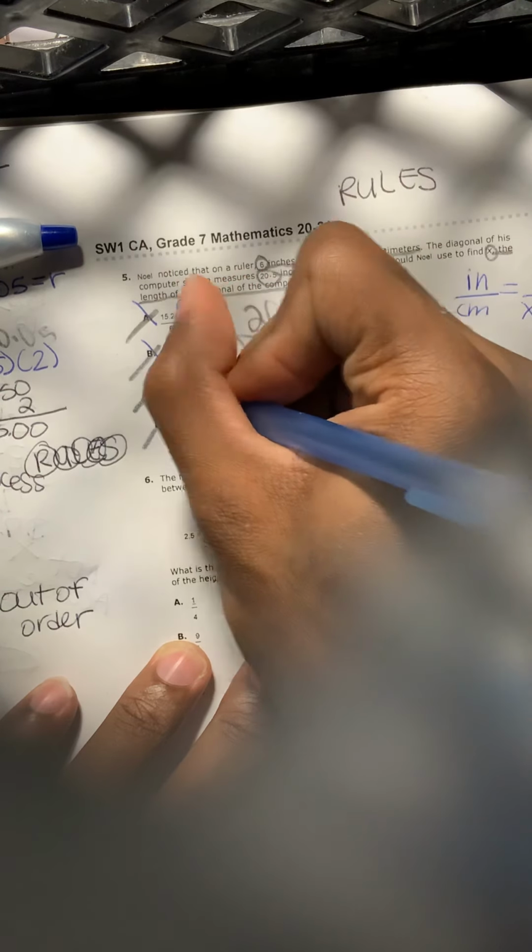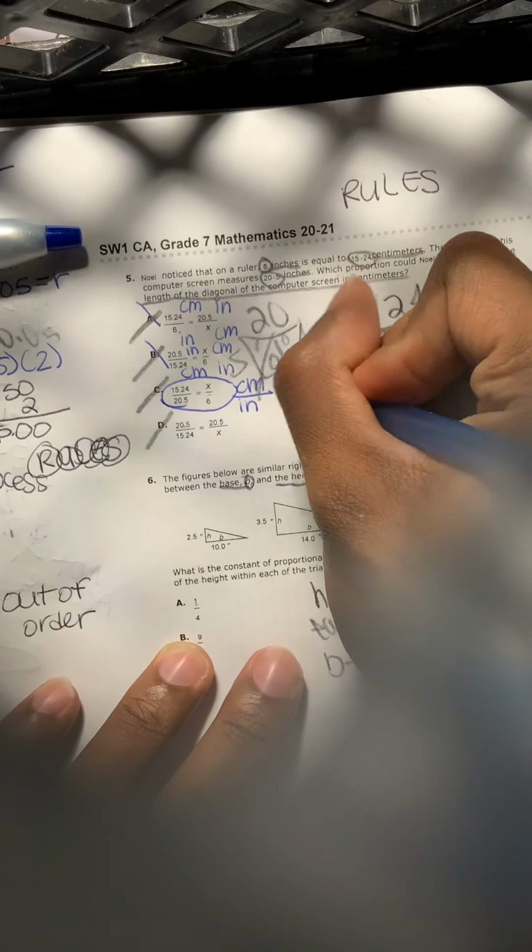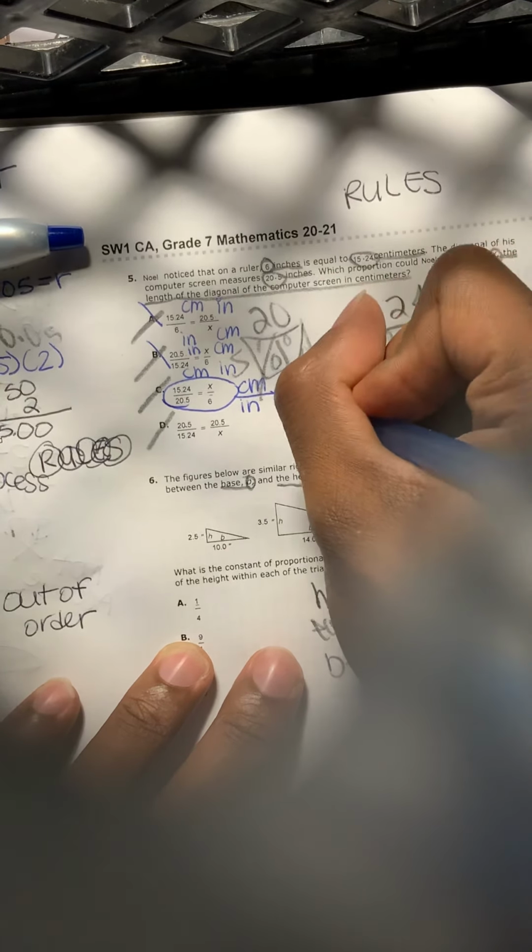C is acceptable as long as it's centimeters to inches. So in this case, 15.24 centimeters. So this is actually in the form of centimeters to inches, and this is going to be also equal to x centimeters over 6 inches. So the answer is actually C.